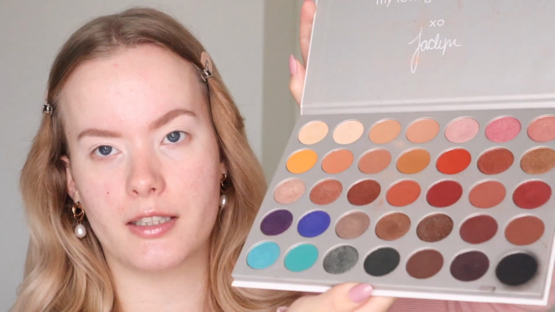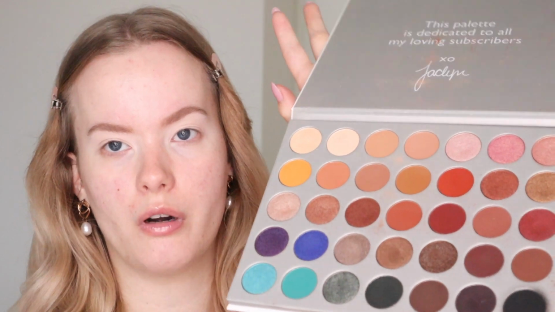But let's see if we can do both eye looks with the same eyeshadow palette, and if that turns out to be a little bit difficult, then I can always go into my Jaclyn Hill X Morphe palette, which has a lot more warm tones as well. So this side of my face is going to be the warm tone side, and then this side of my face is going to be the cool tone side. Let's start with the cool tones.